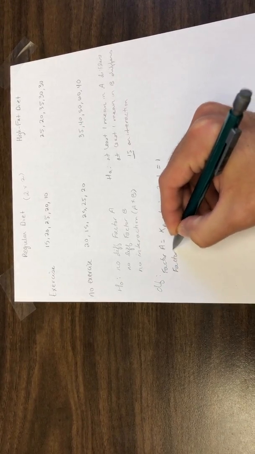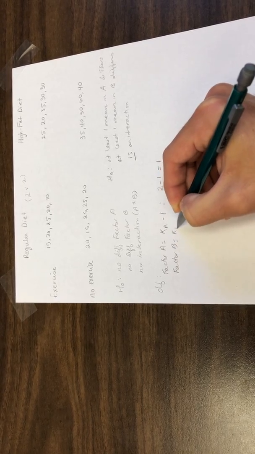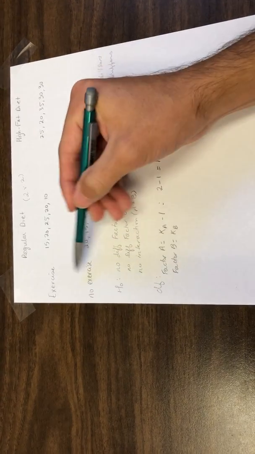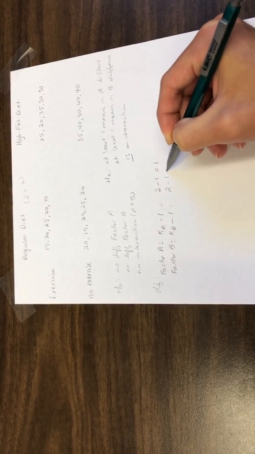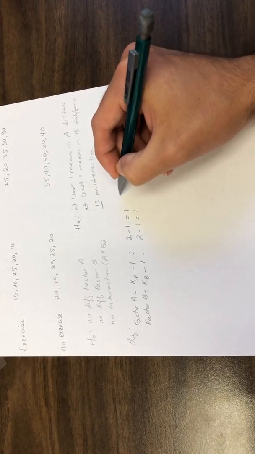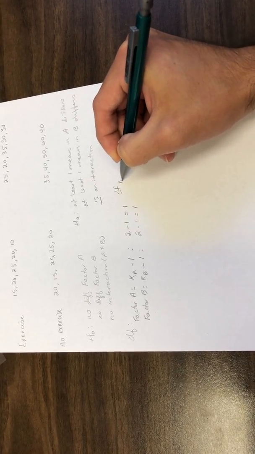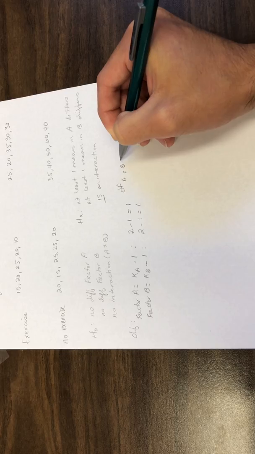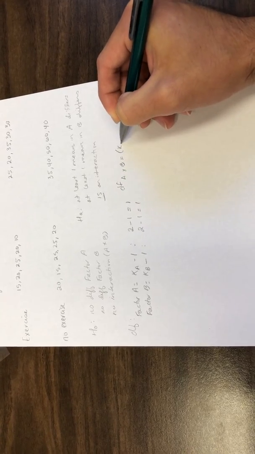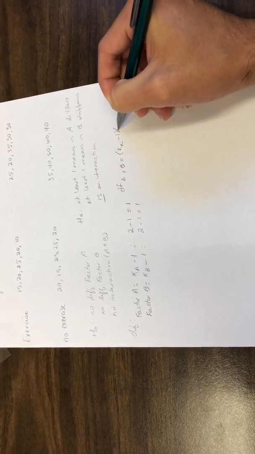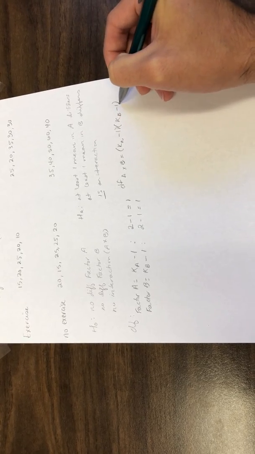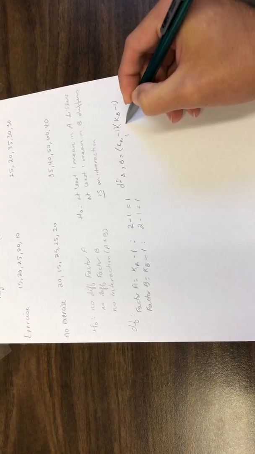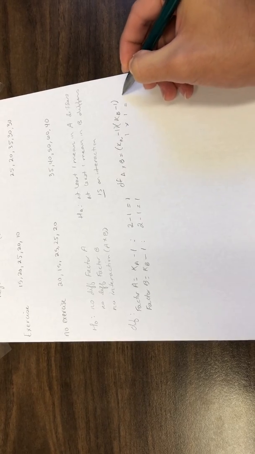For factor B, exercise, we have the number of groups in B, so 2 minus 1, and that is equal to 1. For the degrees of freedom for A times B, this is going to be equal to the number of groups of A minus 1 times the number of groups of B minus 1. So this is equal to 1 times 1, which equals 1.